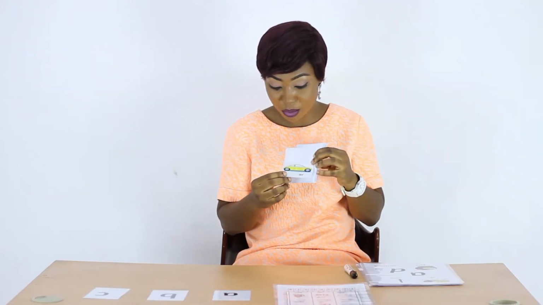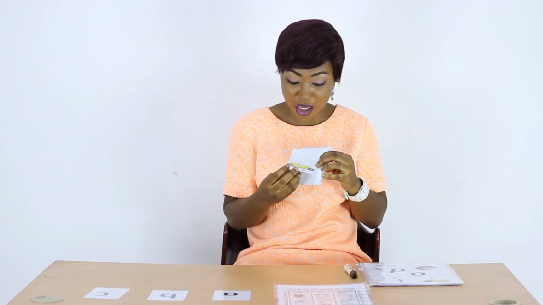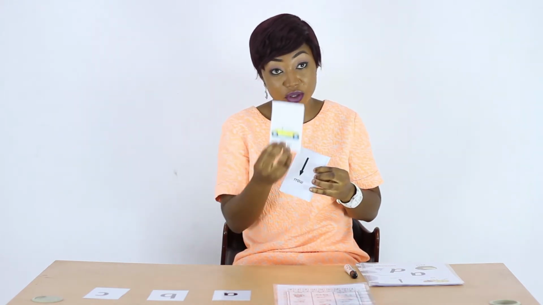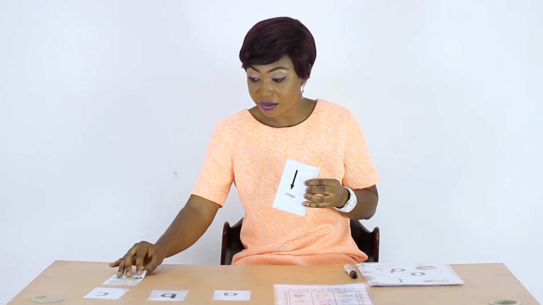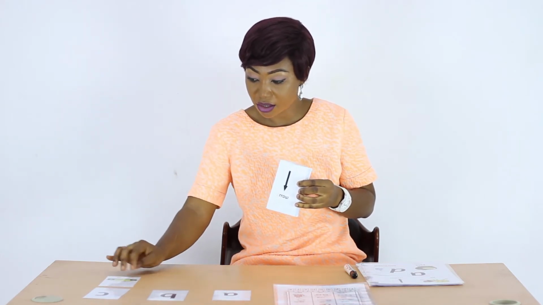This is a car. What's that? This car starts with k. So where is k? You fix it. Make sure you encourage the child to fix it at the right spot underneath k. Good job. K, as in car.